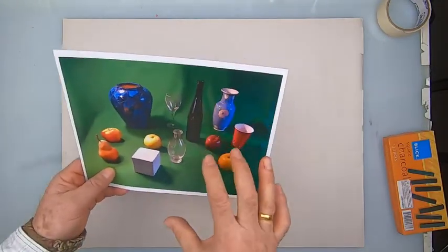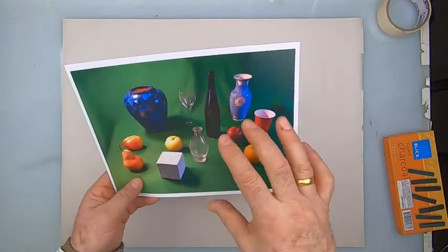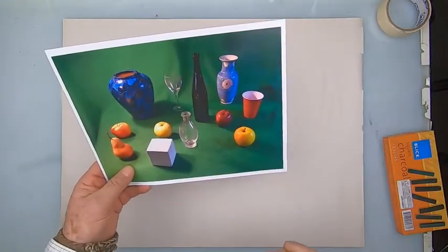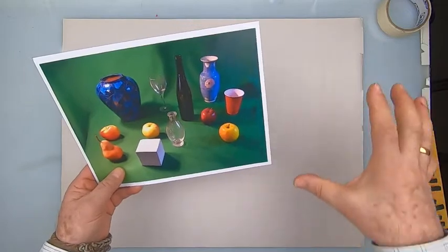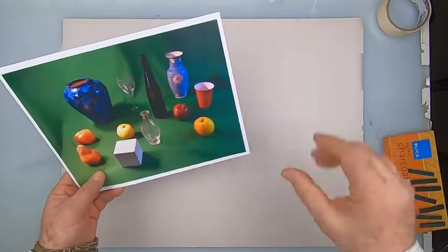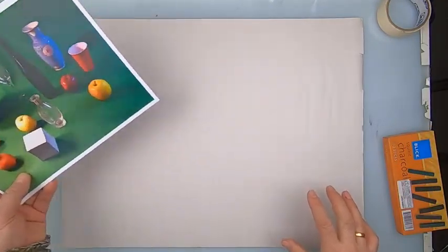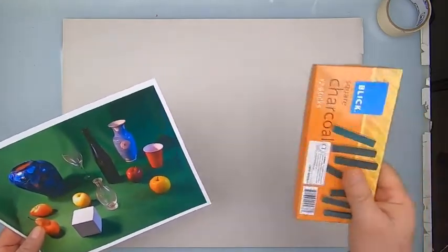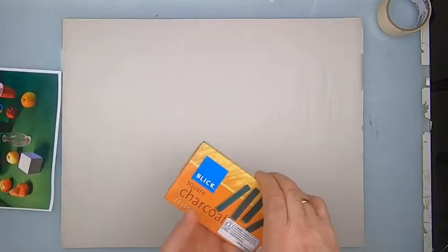And it just makes it a little easier at this time to use symmetrical objects to study placing them into the space of the page. So we're going to use charcoal, a piece of charcoal.